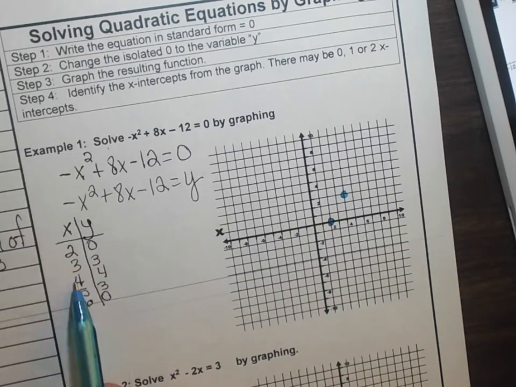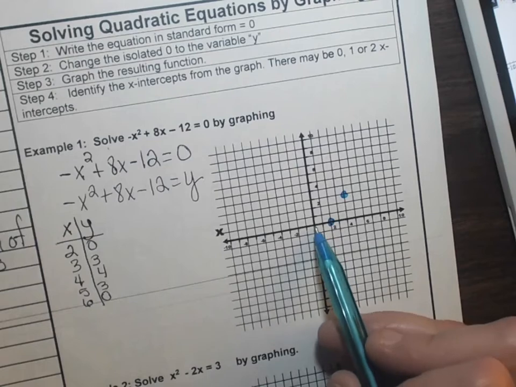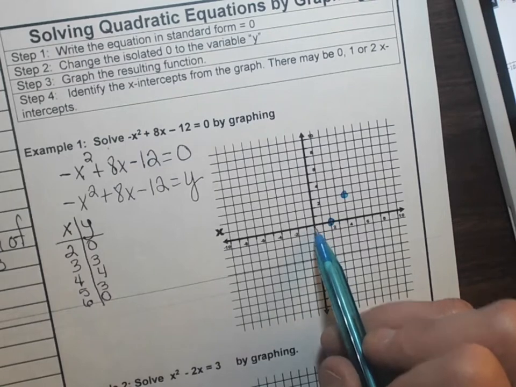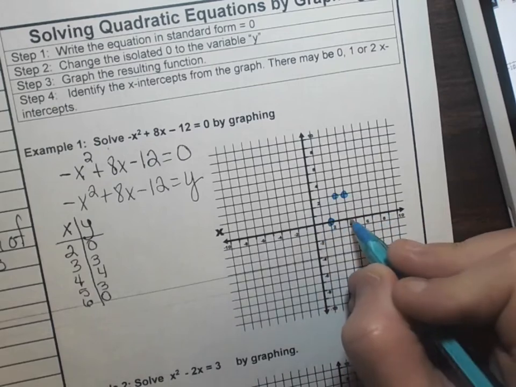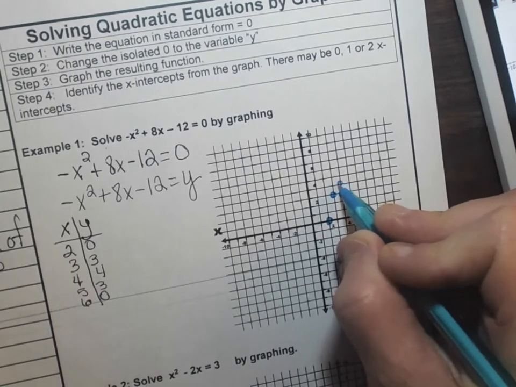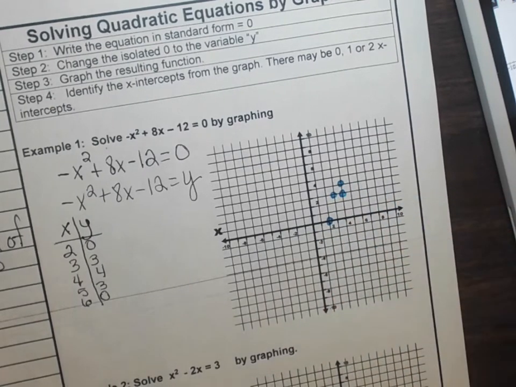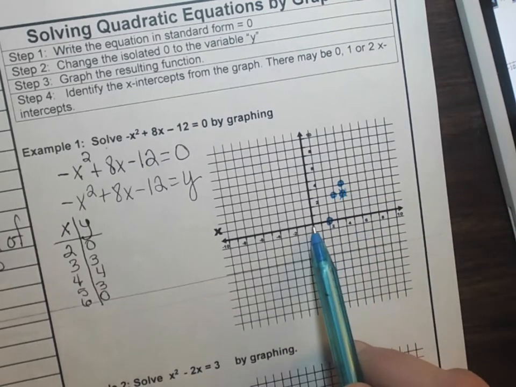My third point is 4, 4. So I'm going to start at the origin. I'm going to go, oops, sorry. I'm going to go right 4 and up 4. I made a boo-boo right there. Sorry, guys. And then I'm going to go 5, 3.